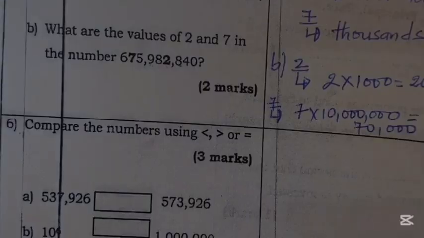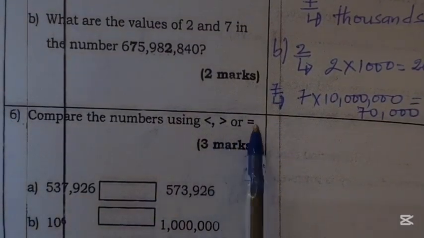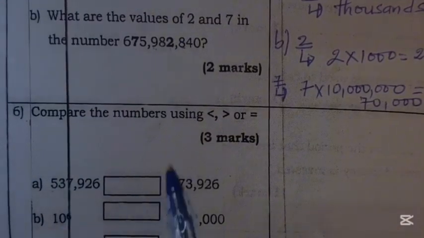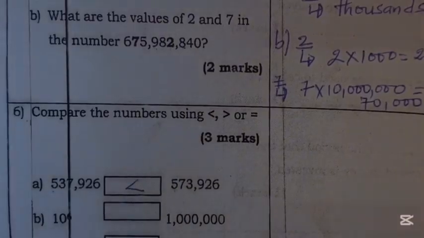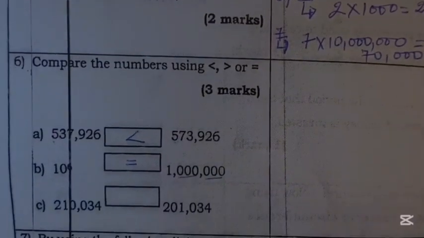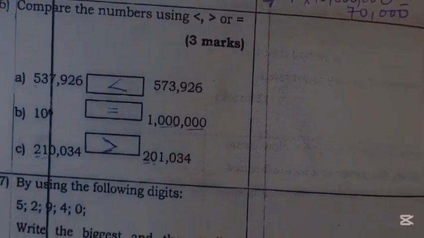Number 6 is to compare the numbers by using less, greater or equal. Now A, look at this number. 5 and 5, 3 and 3, of course this one will be greater. Have 10 power 6, and then 1 with 6 zeros. This will be equal. And then you have 2 and 2, have 1 and you have a 0. Of course, our number will be this one.